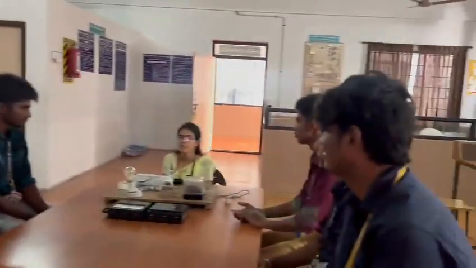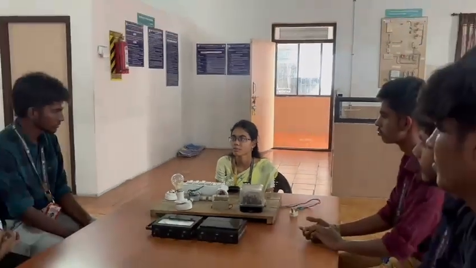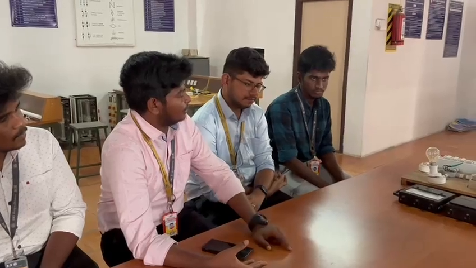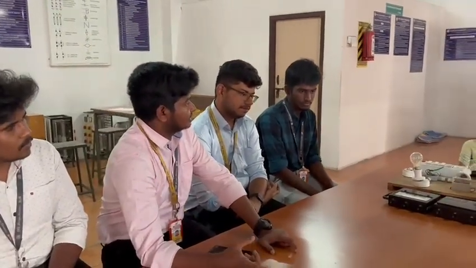You all know. Any idea about any measuring instruments? Have you heard about voltmeter, ammeter? So anyone explain about any of the instruments? Thermometer can measure the temperature, and it contains a glass to contain liquid, and it also has a digital version using sensors.